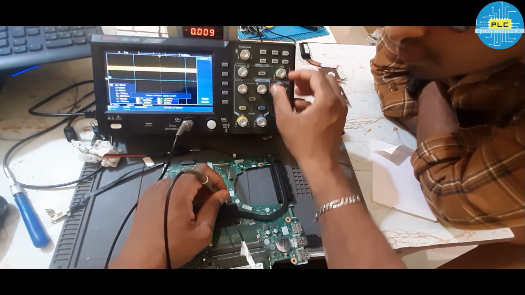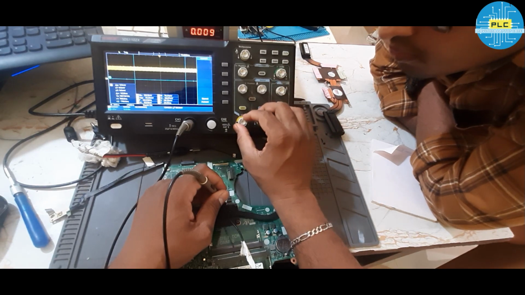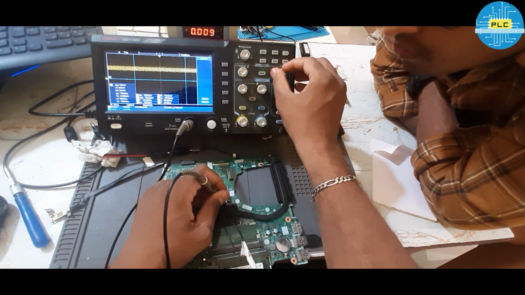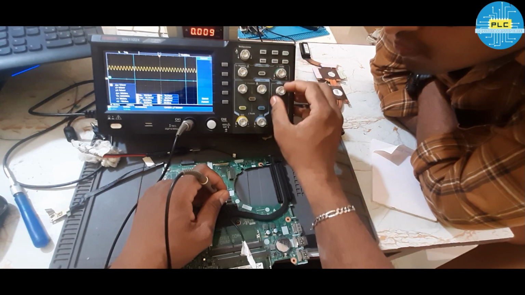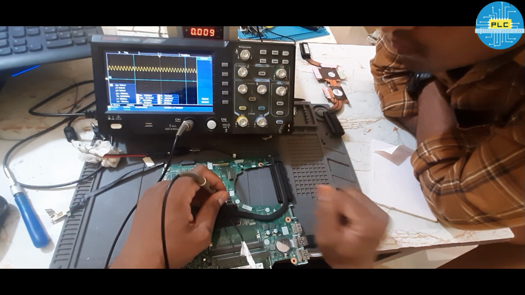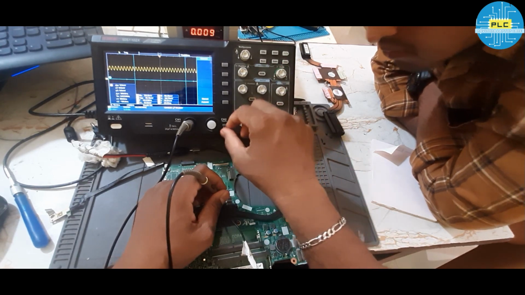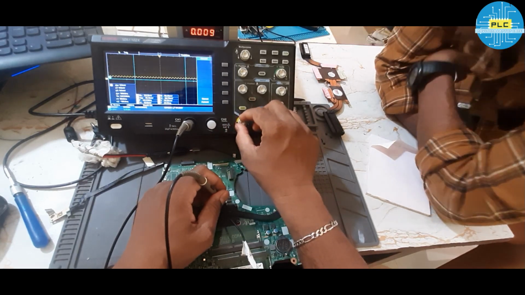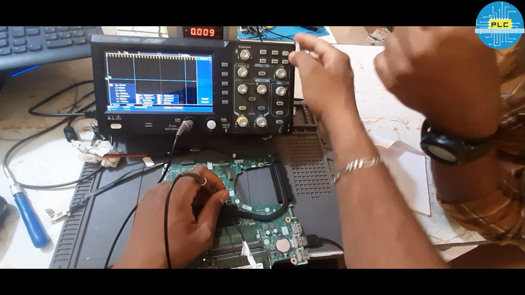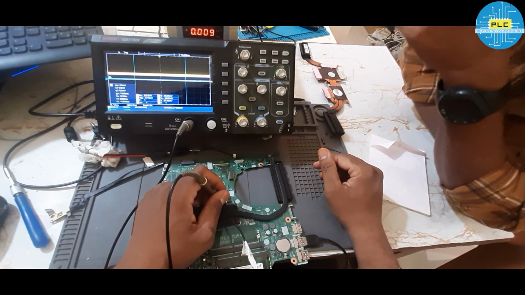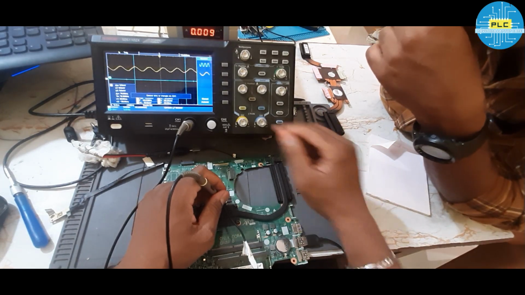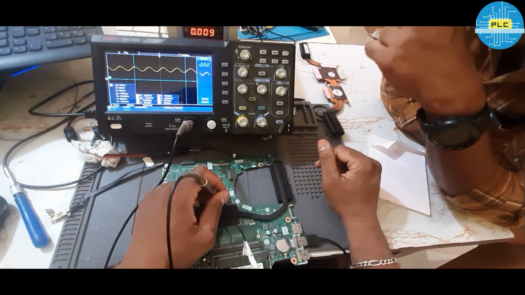In amplitude there will be a difference. This one I will make big. See, this is the trigger path. This one I'll increase and I'll make it auto. See, now you can see easily.